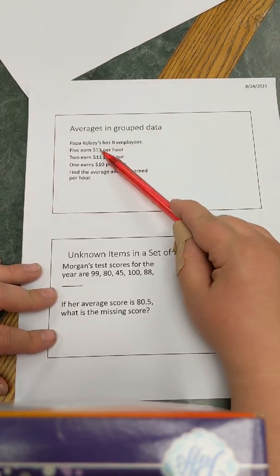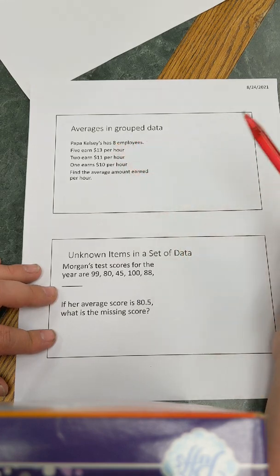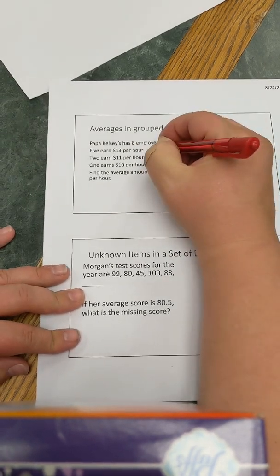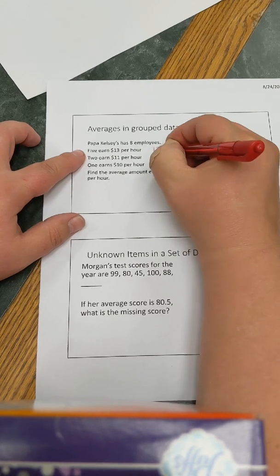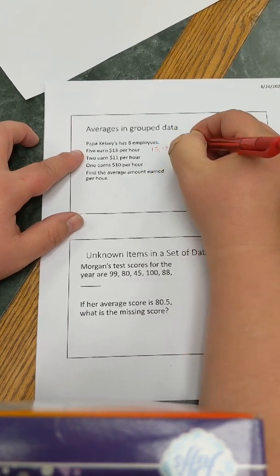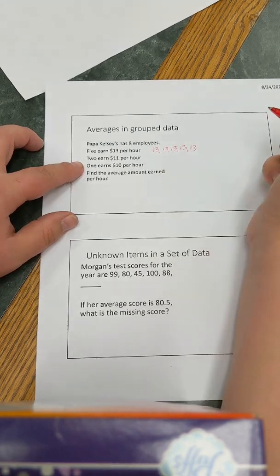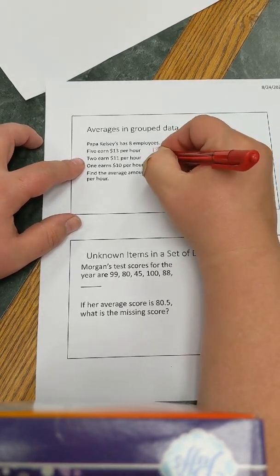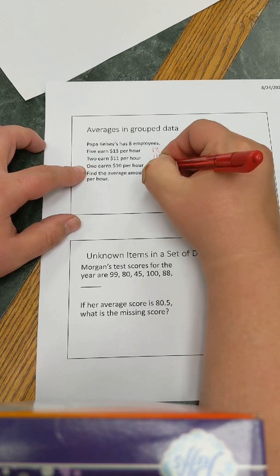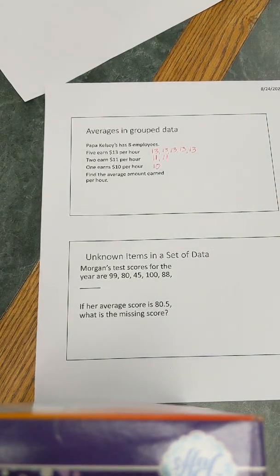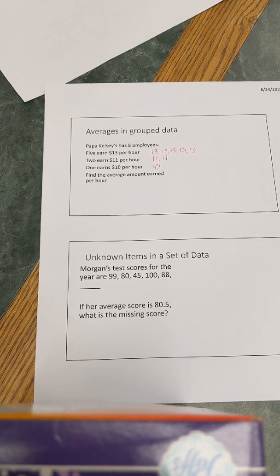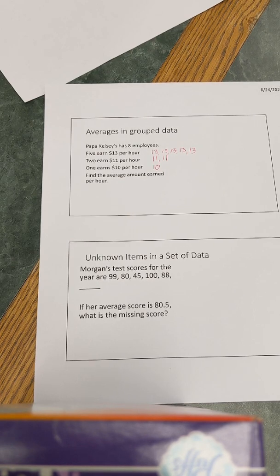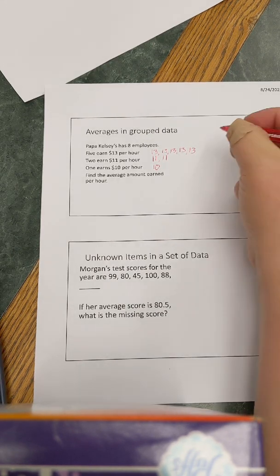A lot of you are going to try and take this and add them together and divide by 8. That's not how this works. You need to understand that this is saying 13, 13, 13, 13, and 13, because there's 5 of them, and then 11, and 11, and 10. So we have to add all those together. 13 plus 13 plus 13 plus 13 plus 13 plus 11 plus 11 plus 10 is 97.